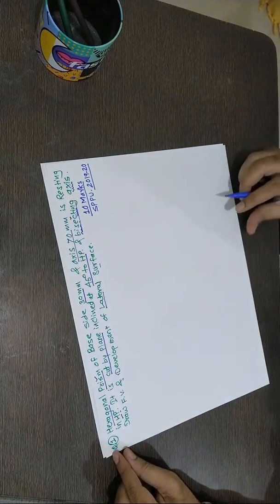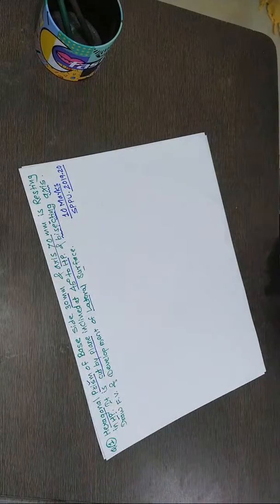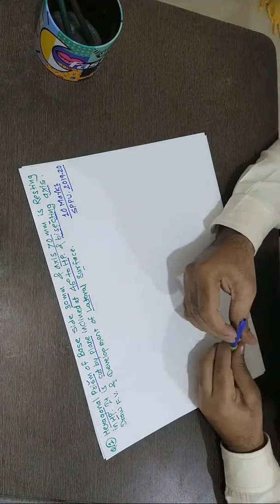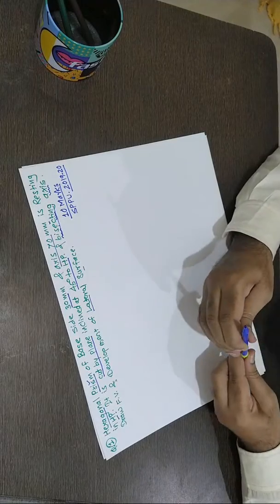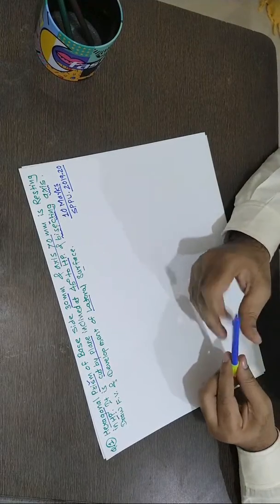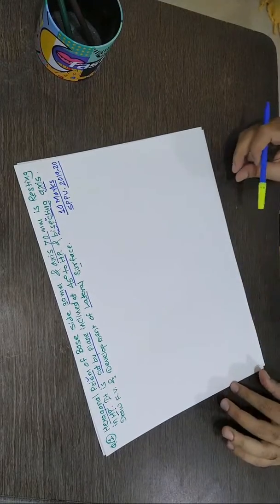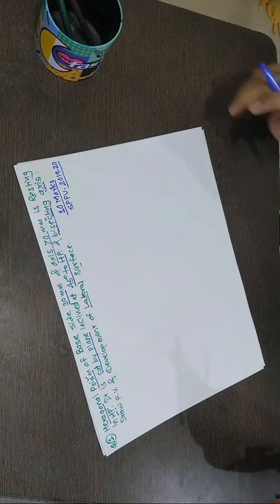For this kind of question, once you understand the concept of any one prism, all other problems are the same, which are very easy, and you can easily complete those problems. Now let's start with the hexagonal prism.